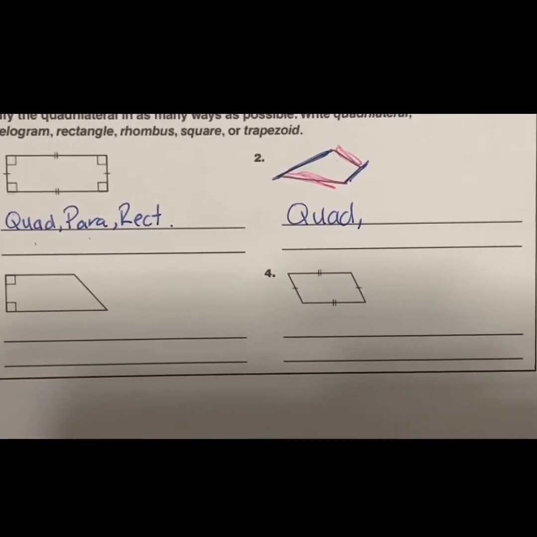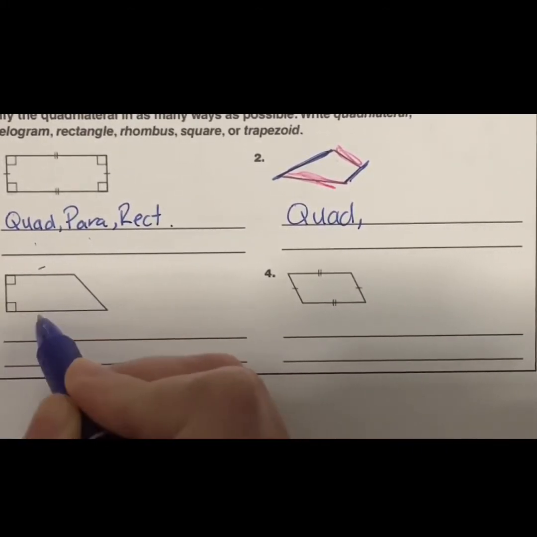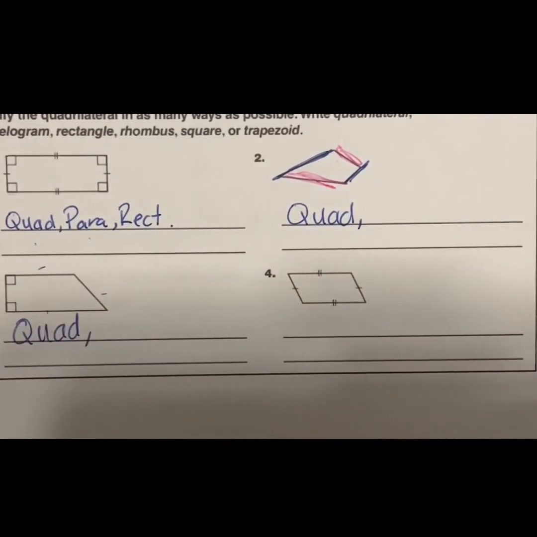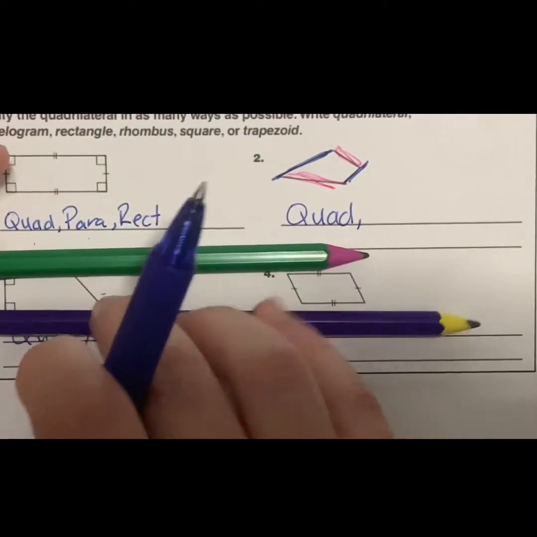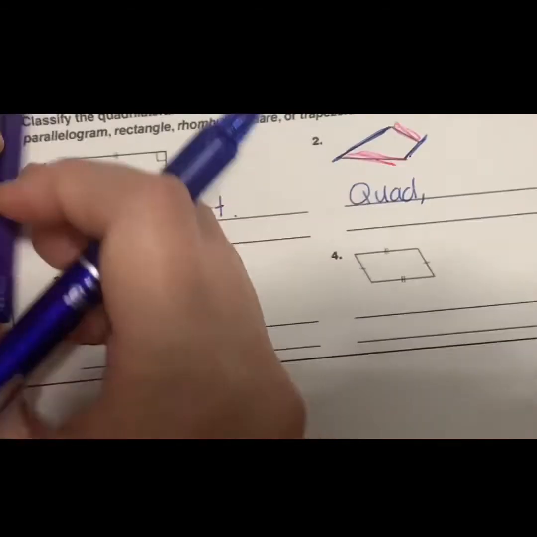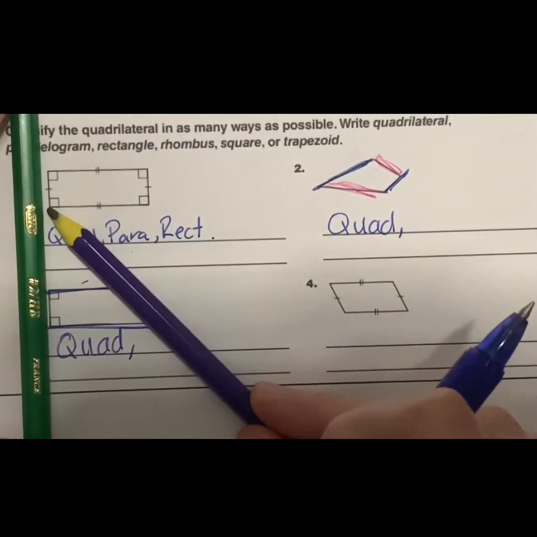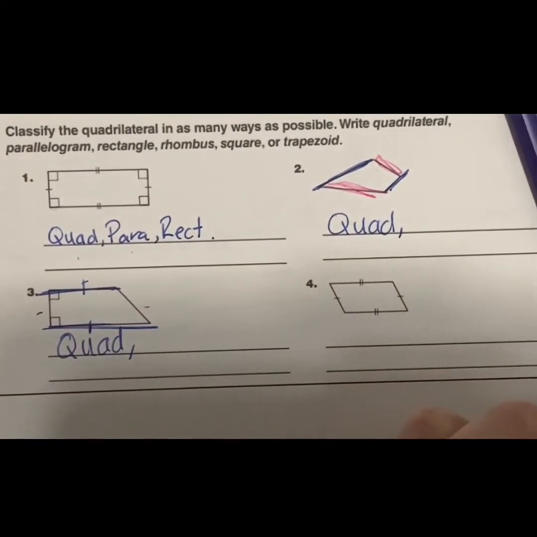All right, this is number 3. Let's see, is it a quadrilateral? 1, 2, 3, 4. Yes, it's 4 sides, so it is a quadrilateral. Is it a parallelogram? Well, this side and this side, let's see, the pencils, they're going straight, they don't touch. So that's parallel, that's one pair. And then this one is slanted. So this one only has one set of parallel sides.